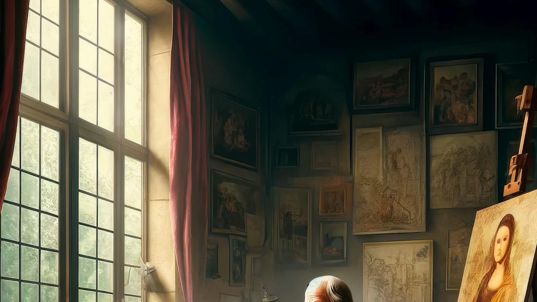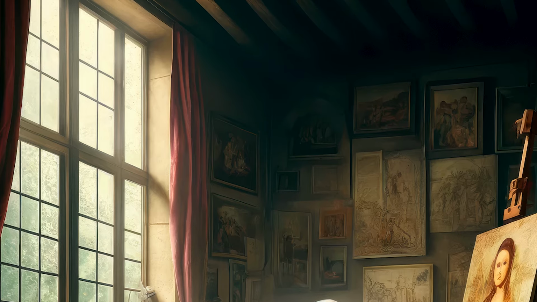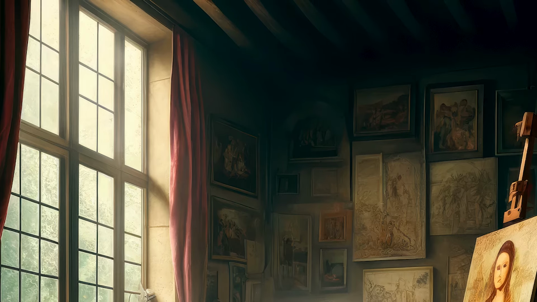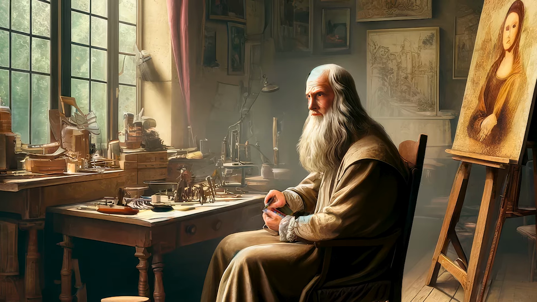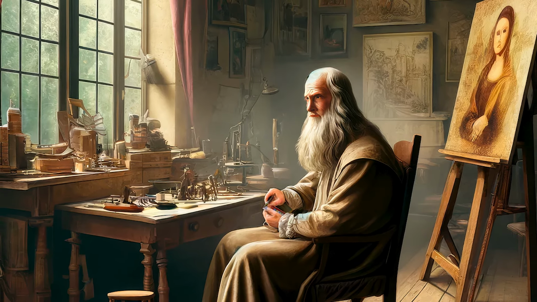The tranquility and support he found in Amboise allowed him to reflect on his decades of achievements and innovations and to continue his investigations and experiments in various disciplines.